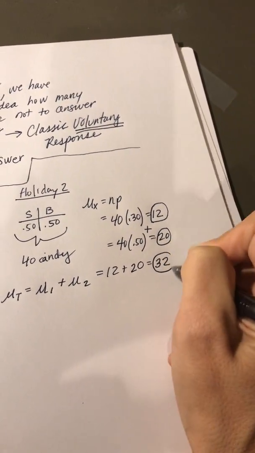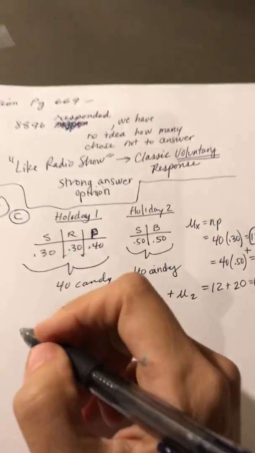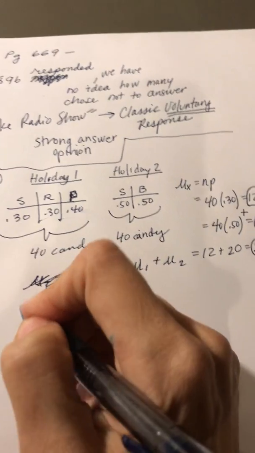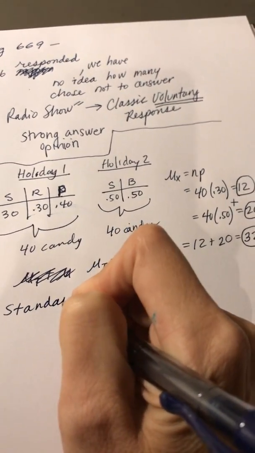Now they're kind of tricking you. So a lot of students want to then add standard deviations, and that's a huge rule in this whole book, is standard deviations can't be added.